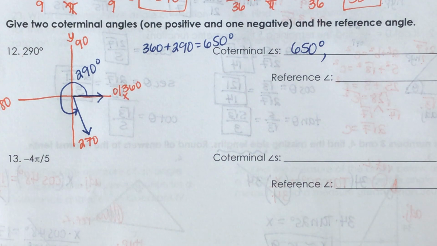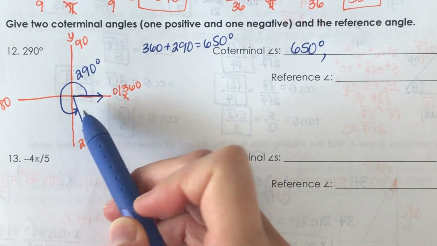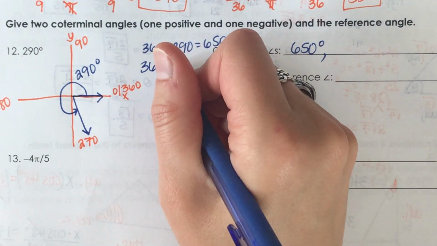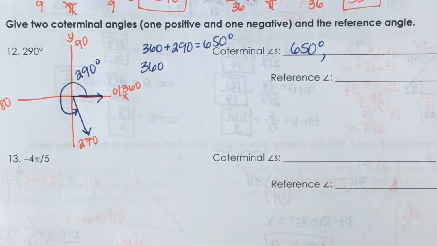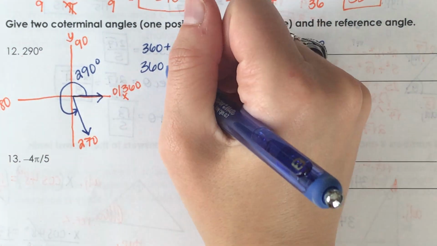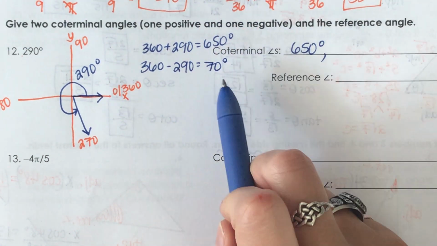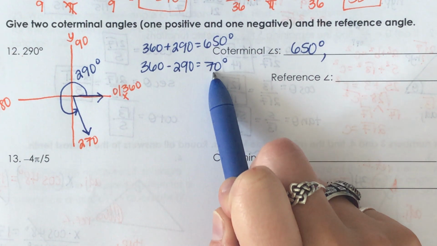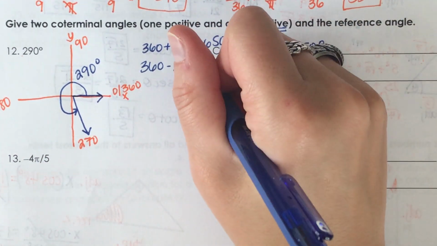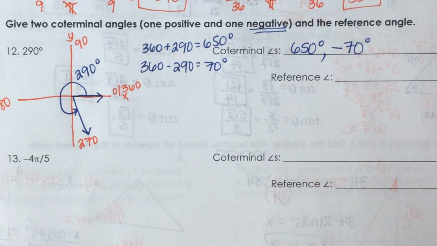That would be a positive angle that ends in the same place. A negative angle that ends in the same place means you'd have to start here and end down here. You'd have to go the opposite way. So if I take 360 and subtract 290 from it, I get 70 degrees. But remember that this 70 degrees has to be negative because I'm going the opposite way. So it would be a negative 70 degrees.